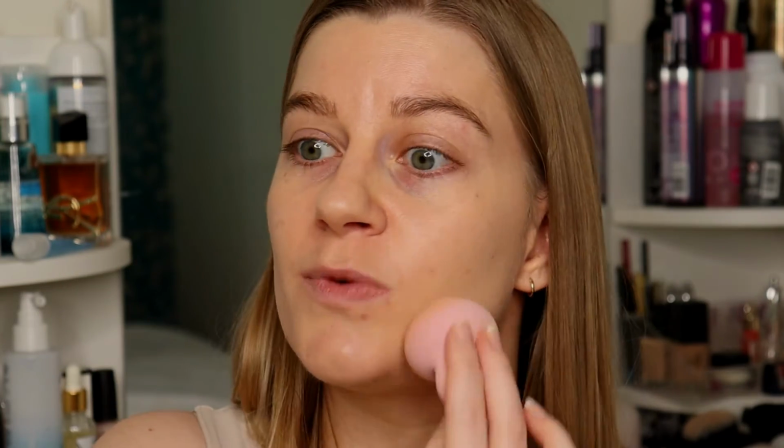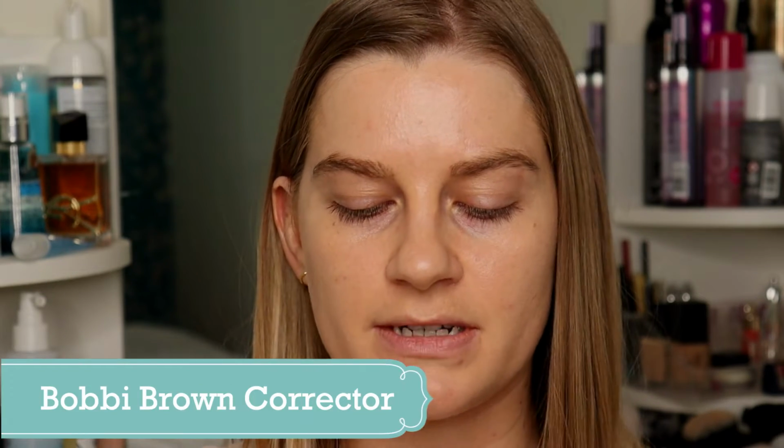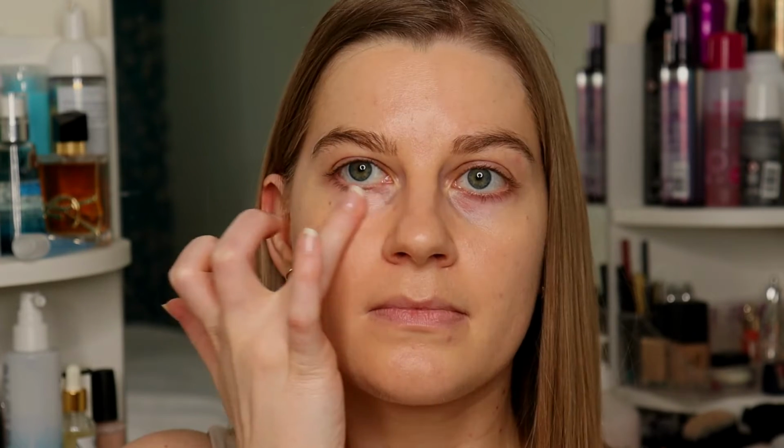And with foundation, just go for whatever shade suits you, but it's more about the finish with the foundation rather than the exact shade, because everybody's shade is going to be different. I am going to put a bit of my Bobbi Brown under eye corrector in light bisque under my eyes because I do have some bad dark circles going on today.